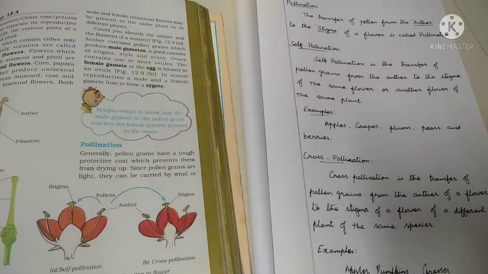I'll repeat once again. Cross-pollination is the transfer of pollen grains from the anther of a flower to the stigma of a flower of a different plant of the same species. The plant may be different but its kind is the same. If it is a hibiscus plant, it means the same hibiscus: the anther from one hibiscus to the stigma of another hibiscus.